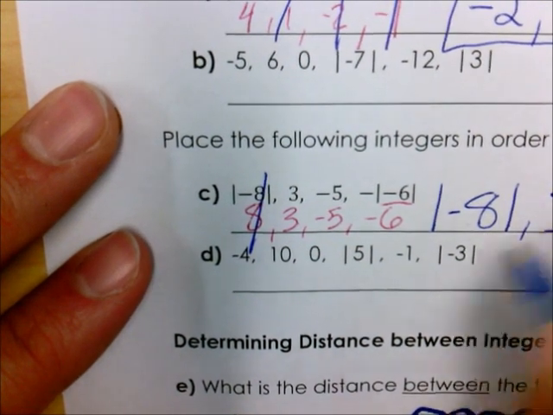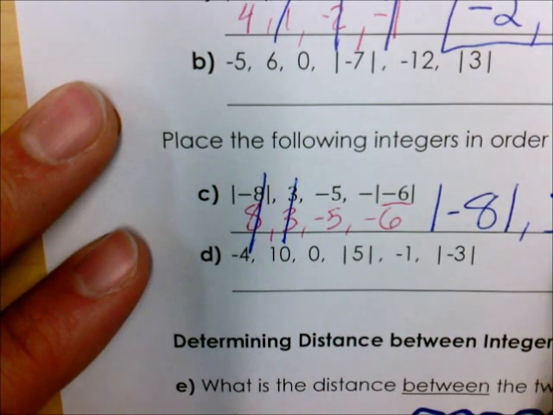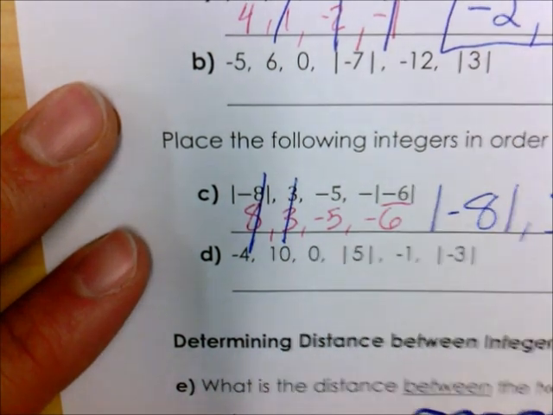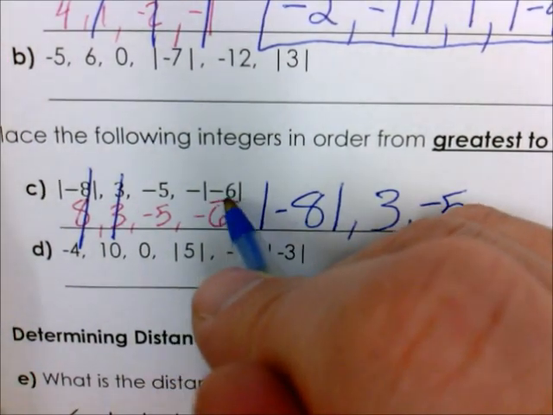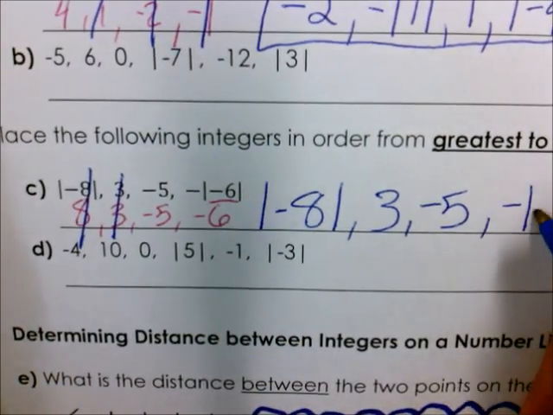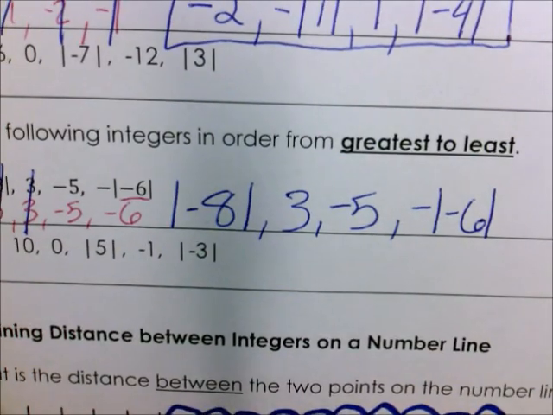Then it's a 3, which was originally a 3. Then it's a -5, which was a -5. Running off the page here. And finally, I have the opposite of the absolute value of -6. And that's it for ordering. That's all I have for my answers.